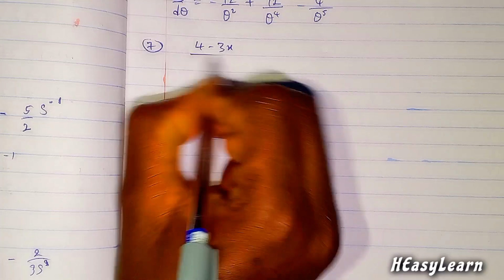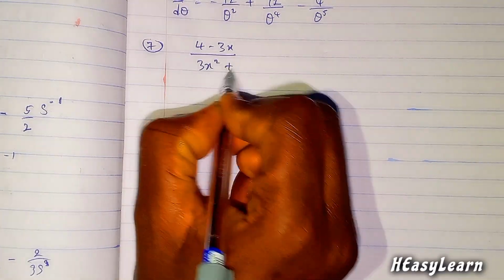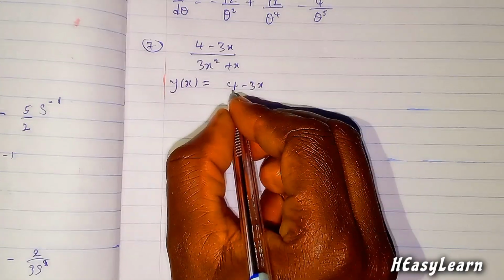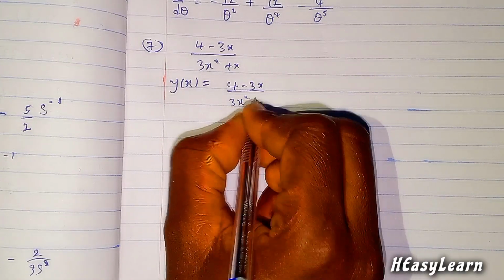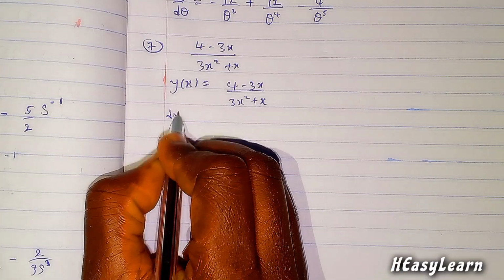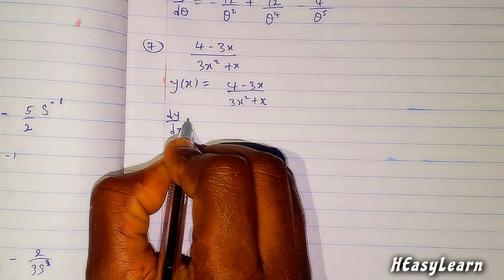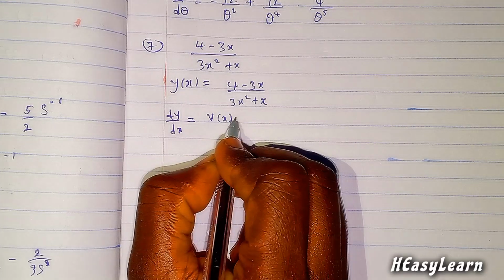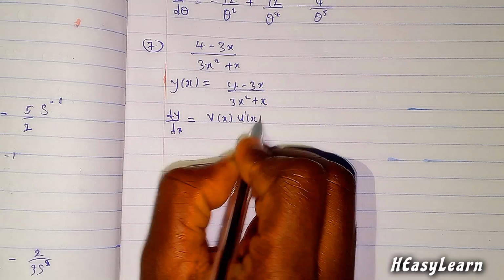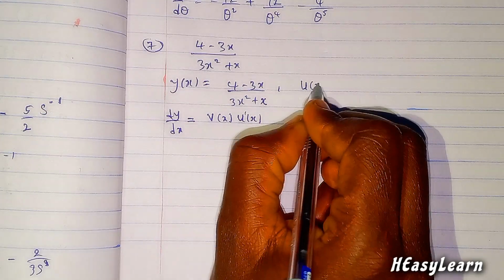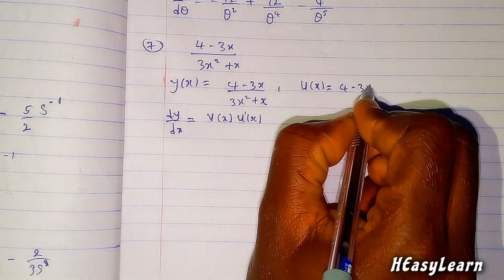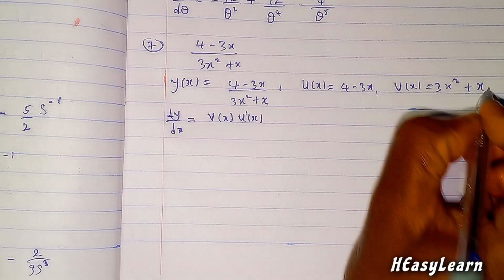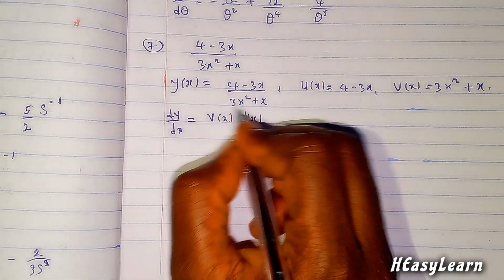4 minus 3x divided by 3x squared plus x. Let y of x equal 4 minus 3x divided by 3x squared plus x. The derivative of this function is going to be: keep the denominator, differentiate the numerator, because in this case u of x is equal to 4 minus 3x, v of x is equal to 3x squared plus x. This is a quotient function.